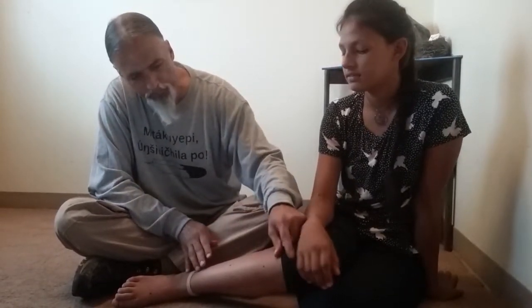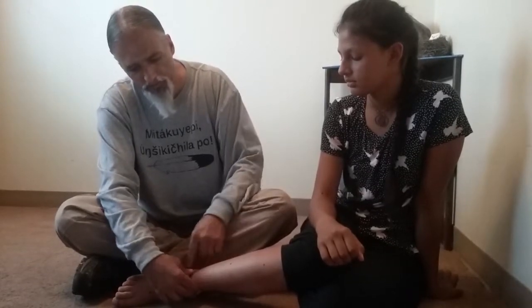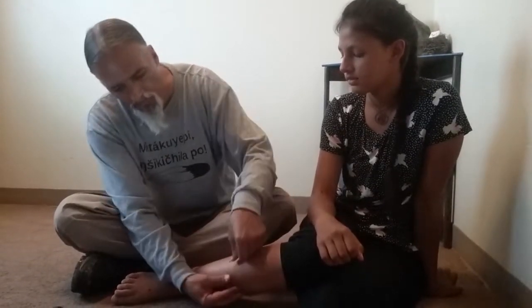And do the same thing with stomach 40, which is about the midpoint between the kneecap and the ankle. Or if you're using your thumb, it would be about 8 thumb widths above the ankle and about 2 thumb widths to the outside, not on the inside, but on the outside of the shin. And then again, press firmly there into stomach 40.